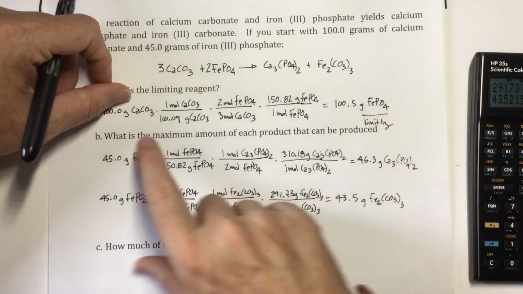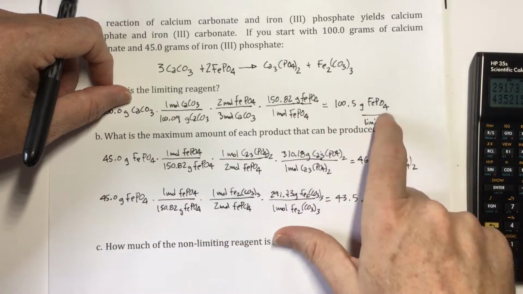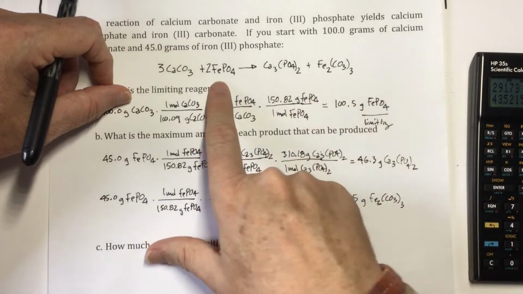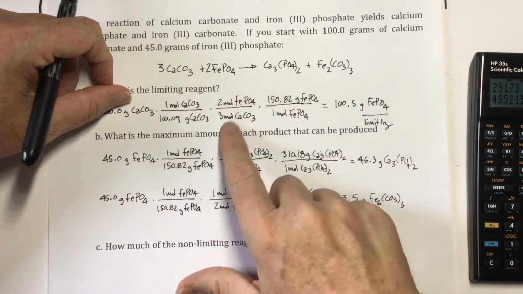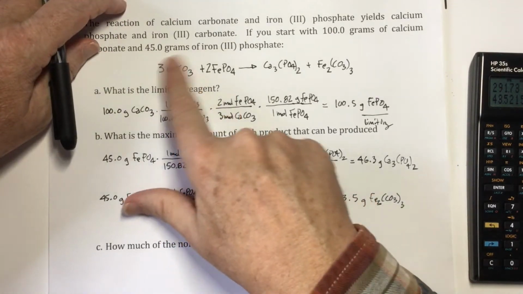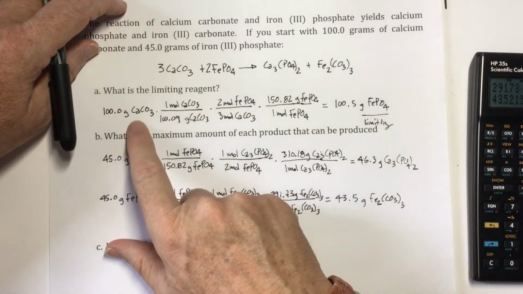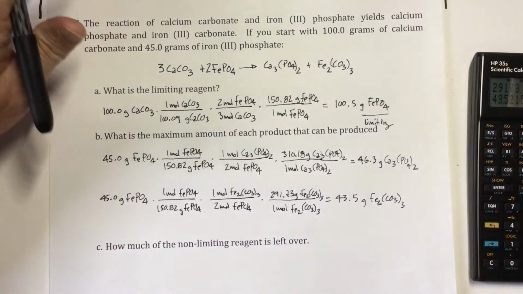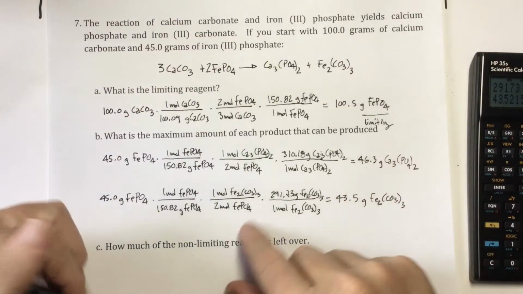So I don't know how much calcium carbonate was used up. So I've got to do a calculation going in. Had I guessed right up here and done it the other way around, I would have been better off. And I should have made that guess because it seemed like a pretty good guess that FePO4 was limiting. So I should have started with what I thought was the limiting one, but I didn't. No problem. We just do the math.